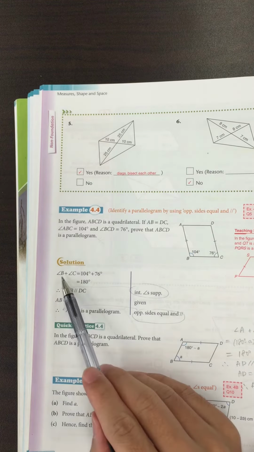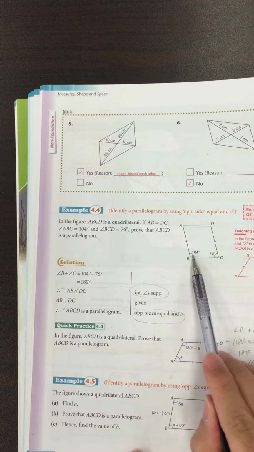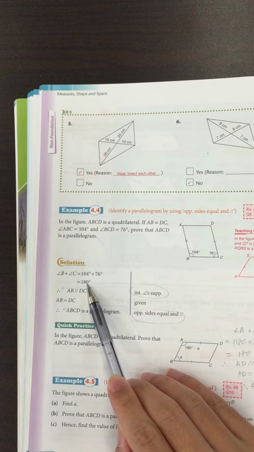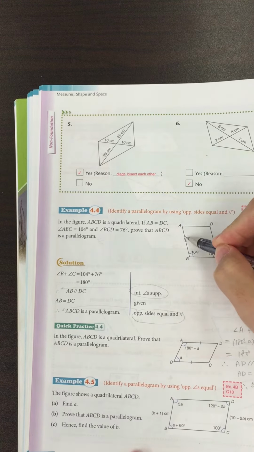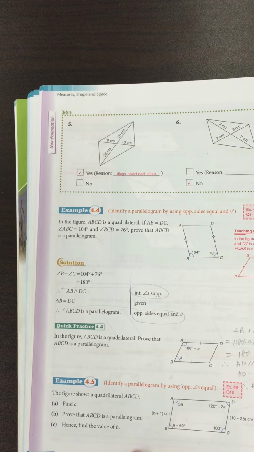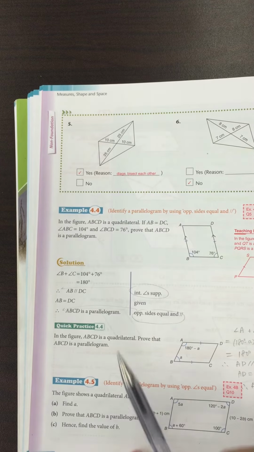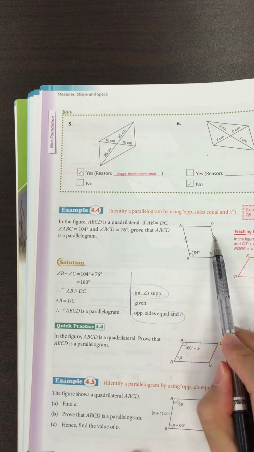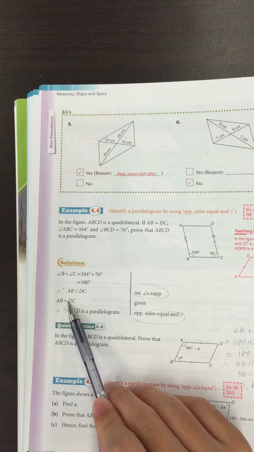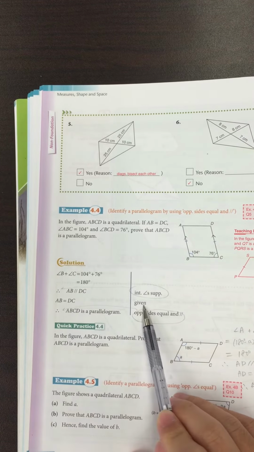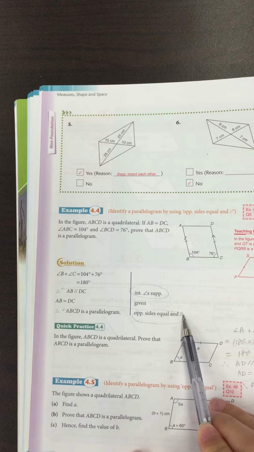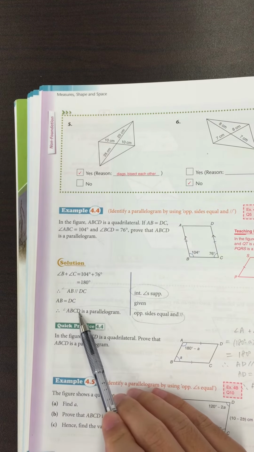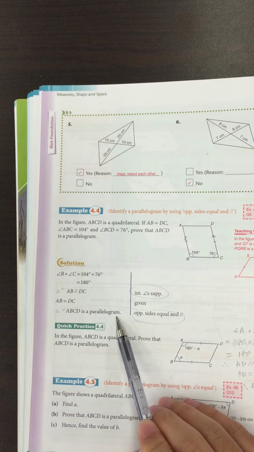First of all, find the sum of B and C, which is 180. So you can conclude AB is parallel to DC. So they are parallel. And after that, you have AB and DC parallel, and they are also equal, which is given. So according to the reason opposite sides equal and parallel, I know ABCD must be a parallelogram.